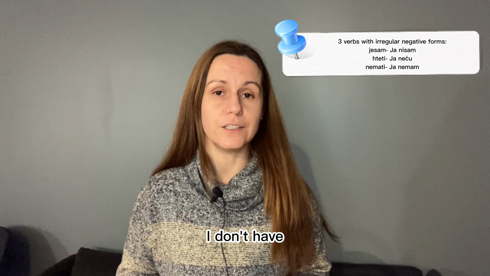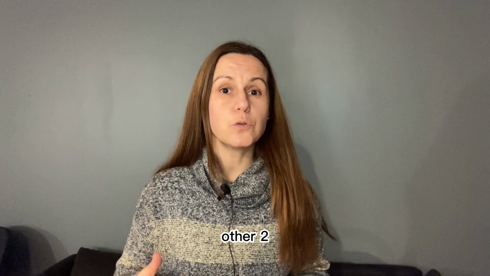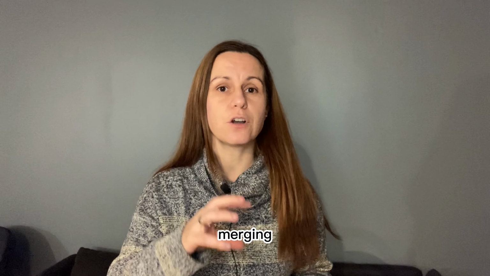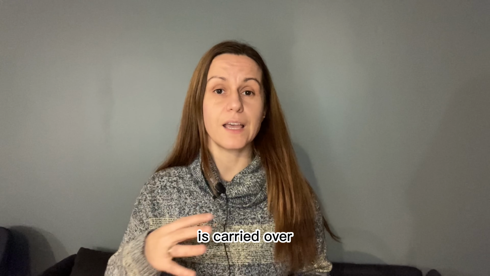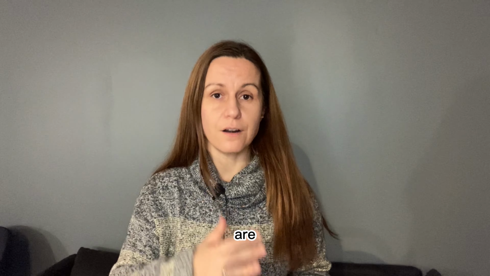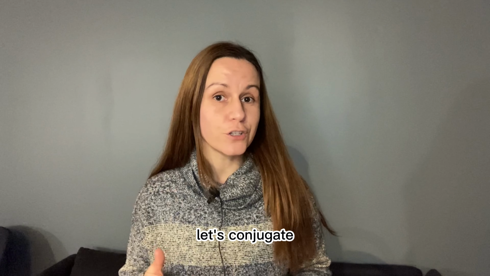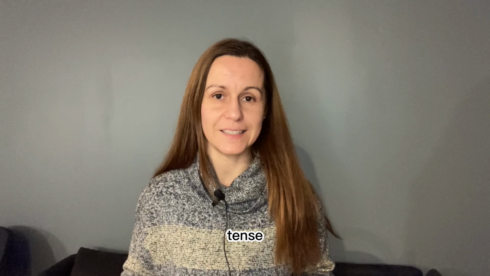Ja nemam, I don't have. The reason why nemati is a little bit different than the other two is that this merging of the particle ne with the verb is carried over through to the infinitive as well. So imati and nemati are fully separate infinitive forms. Okay, let's conjugate this verb in the present tense.